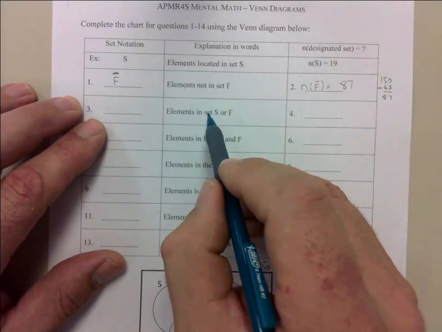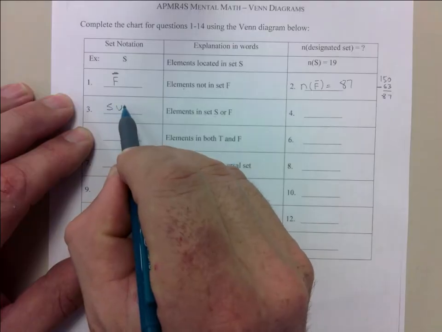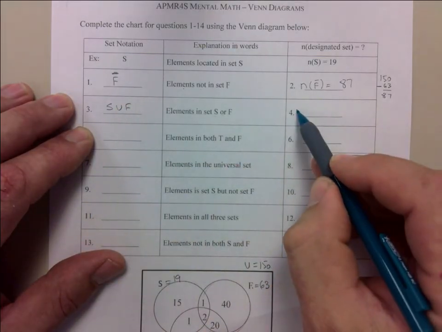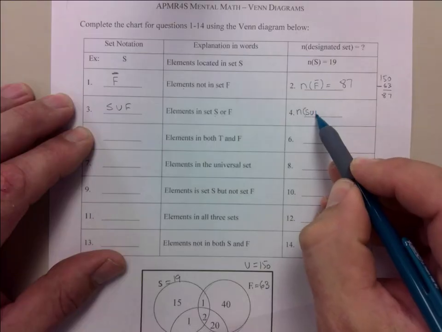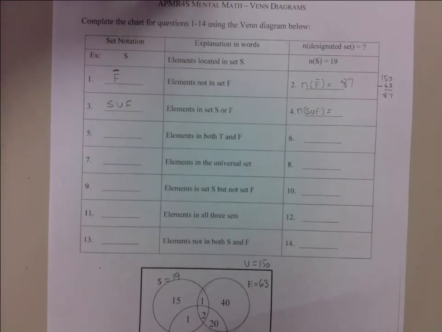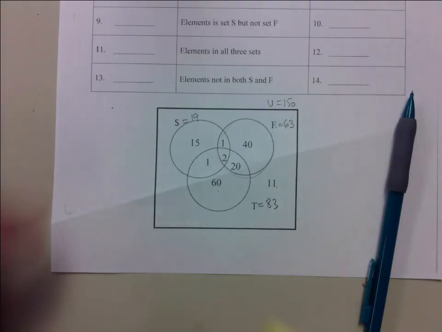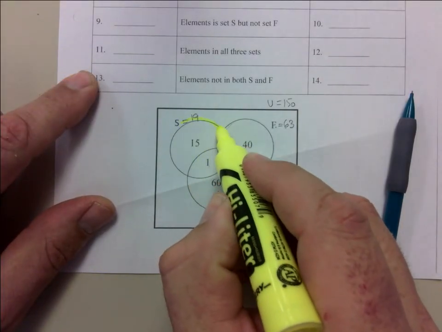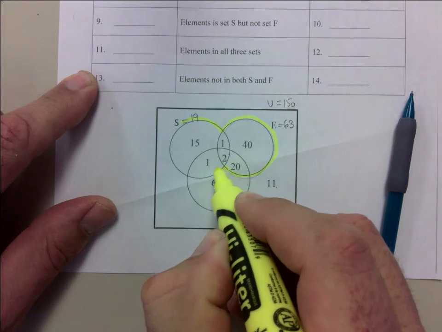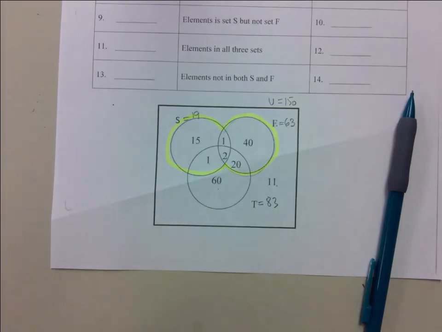Okay. Elements in set S or F. So really, we're looking at the union. So the number of elements in that union is, I'm going to show you down on the Venn diagram. Let's use a highlighter for that. S or F. So you're just focusing on those two sets and you add up all the sections that are in there.